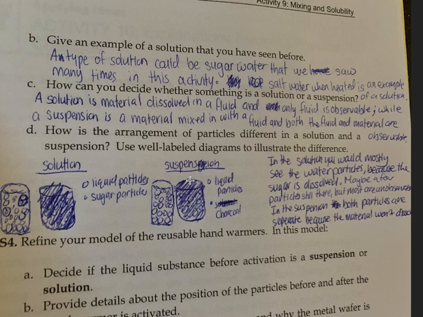For C, I put a solution is material dissolved in fluid, and only the fluid is observable, while a suspension is a material mixed with a fluid, and both the fluid and material are observable.